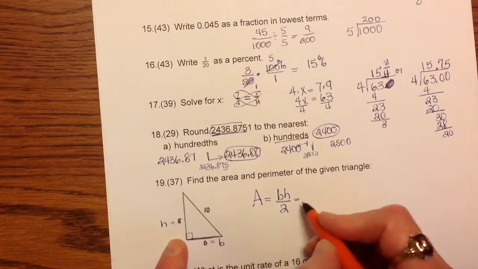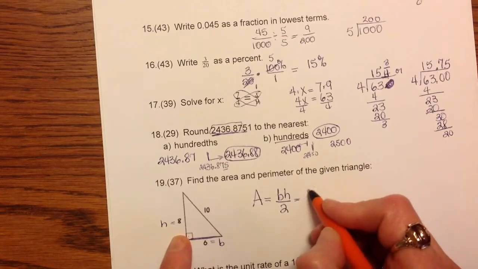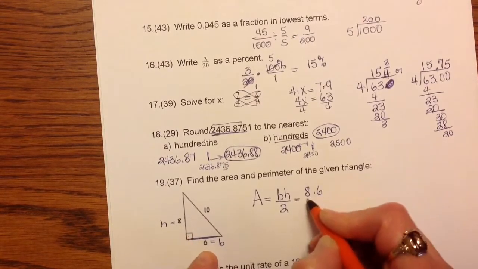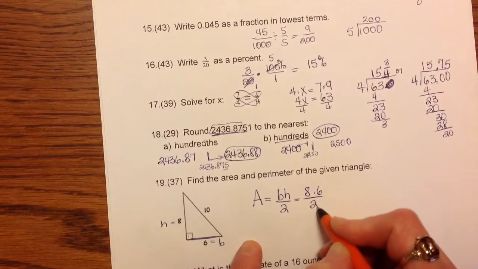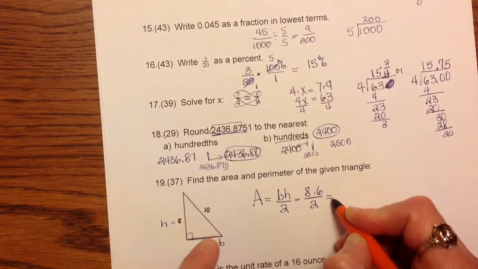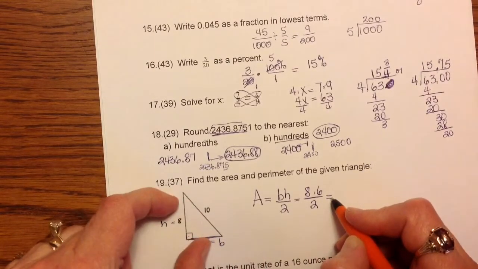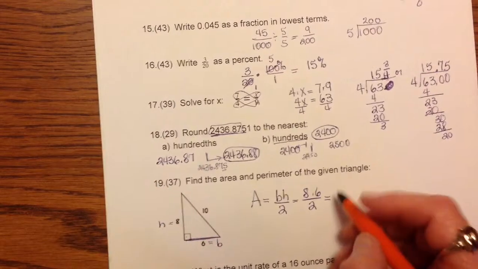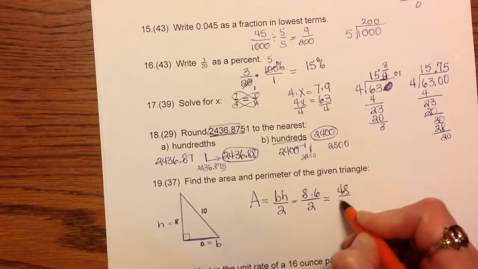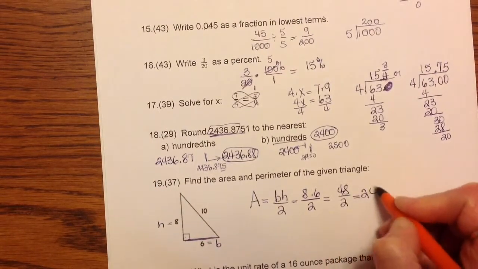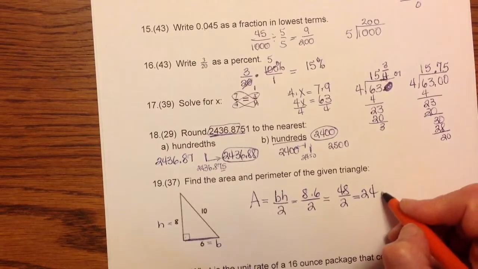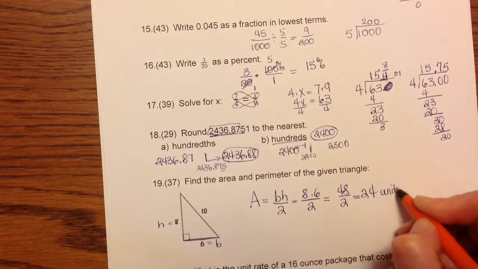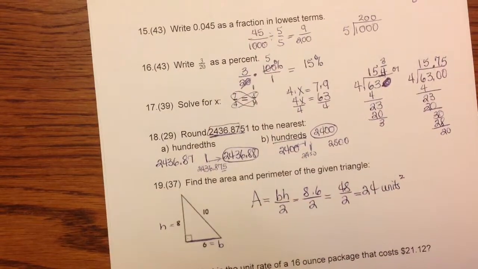We don't have any units here. So we've got 8 times 6. And then we divide that by 2. Because actually with this triangle, what you're doing is finding the area of the rectangle and then just cutting it in half. So you have 48 over 2, which is 24. And then I'm going to put square units on it since there were no units given in the problem.